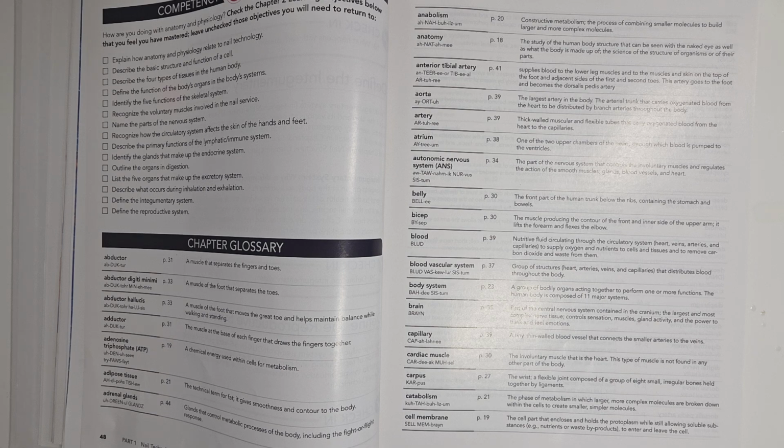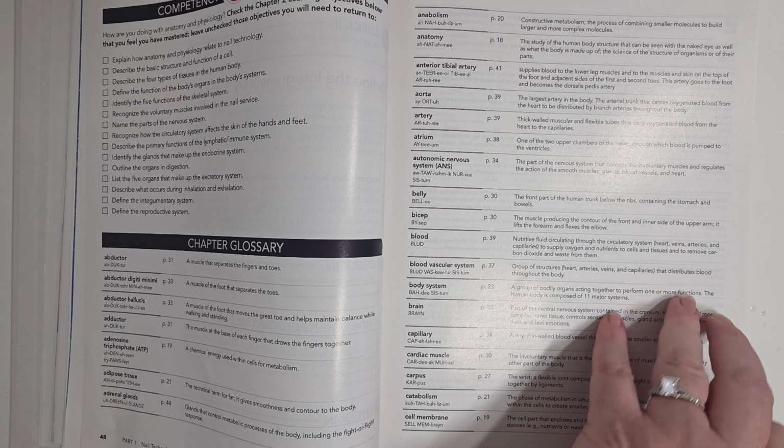Catabolism, the phase of metabolism in which larger, more complex molecules are broken down within the cells to create smaller, simpler molecules. Cell membrane, the cell part that encloses and holds the protoplasm while still allowing soluble substances, like nutrients or waste byproducts, to enter and leave the cell.